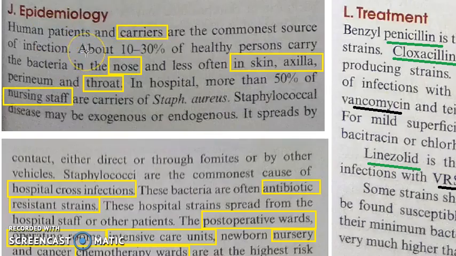Okay, so how do people actually get this infection? The main thing here is carrier. This word you should not forget. Because many people, hospital staff, they are carriers of Staphylococcus aureus. Just by touch, direct contact, or through some other vehicles, they become carriers. 50% of nursing staff are carriers. Such a shock, right? Even healthy people carry this bacteria in the nose. Some people carry it in the skin, throat, etc.